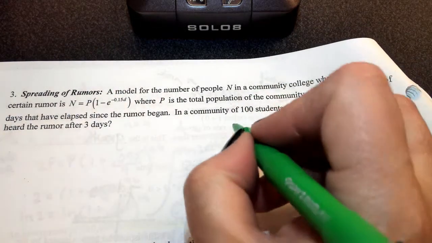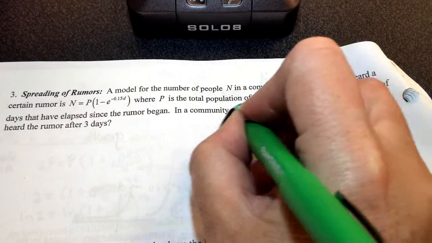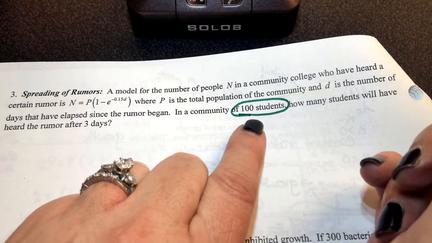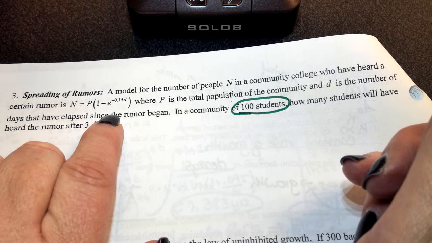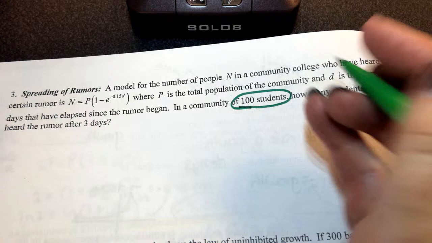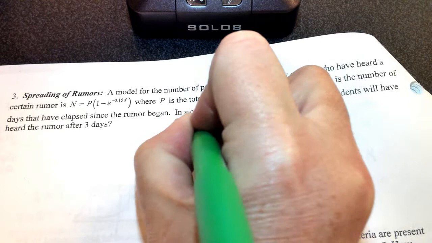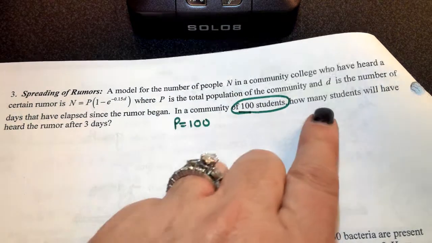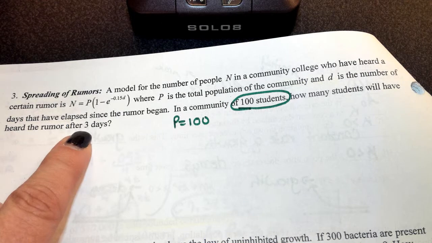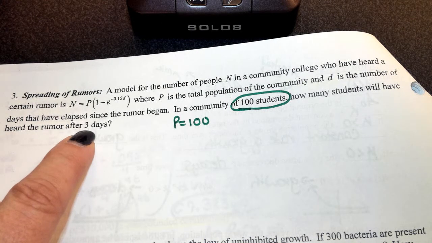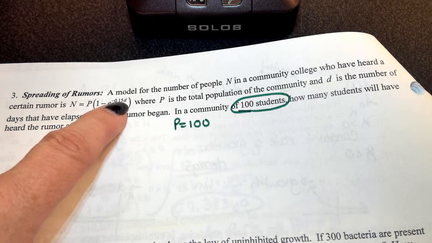So what is this 100? What variable am I going to plug? Where am I going to plug the 100 into this formula? Am I going to plug that in for N, P, or D? P. So P is equal to 100. And I want to know how many students will have heard the rumor after 3 days. So where am I going to plug in the 3? I'm going to plug in the 3 for D.